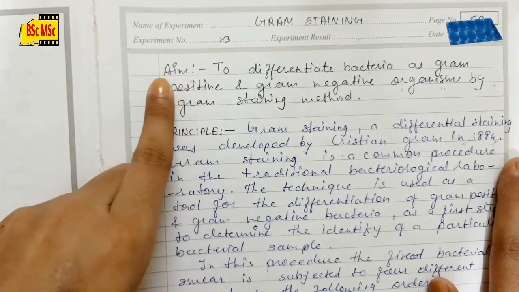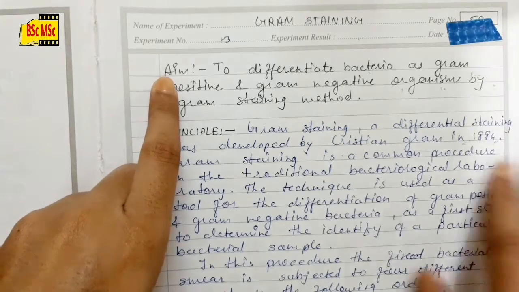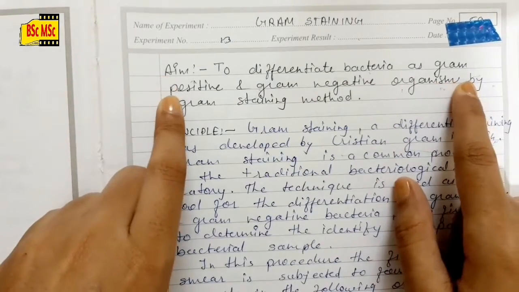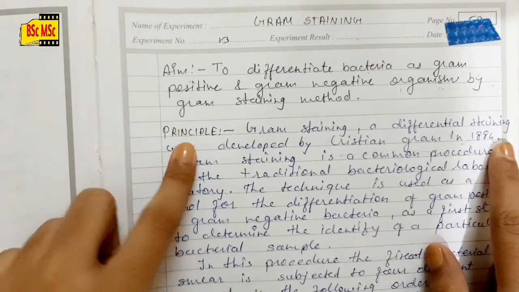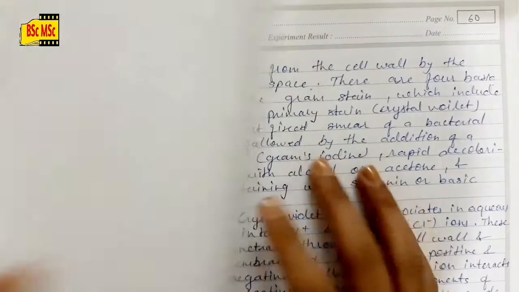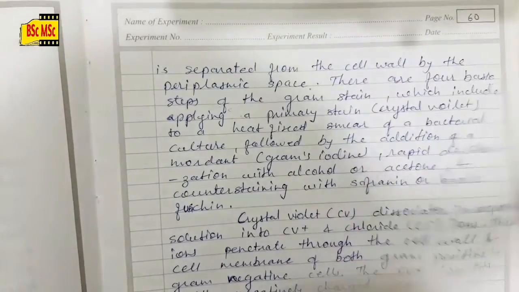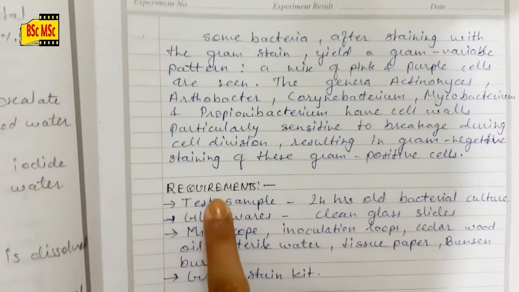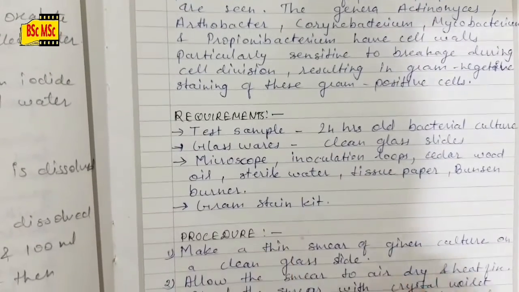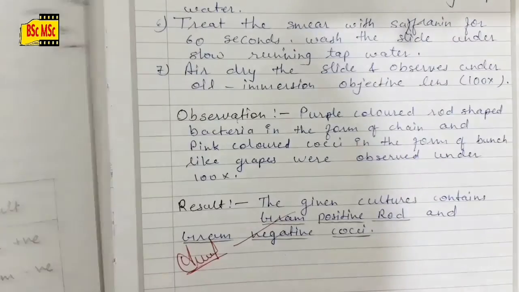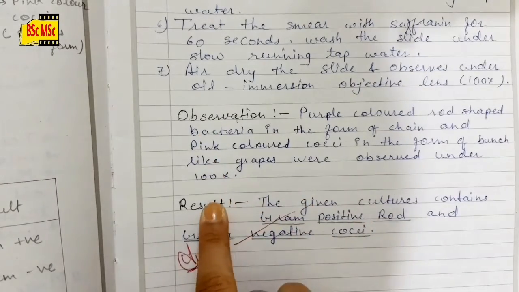First I have written the aim, that is to differentiate bacteria as gram positive and gram negative organisms by the gram staining method. Then the principle of the gram staining method, then requirements, whatever you will require, then the procedure, step by step, point wise, then observation and results.